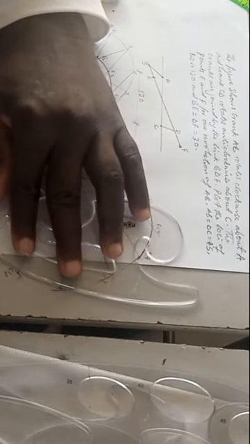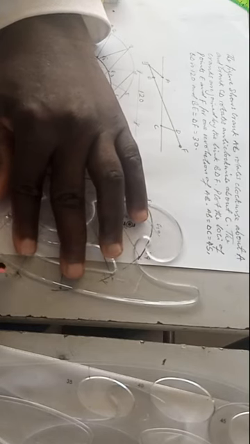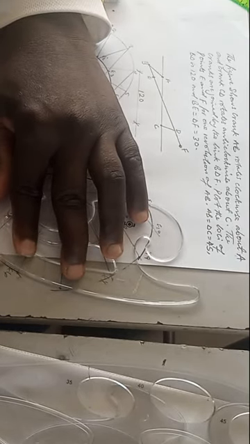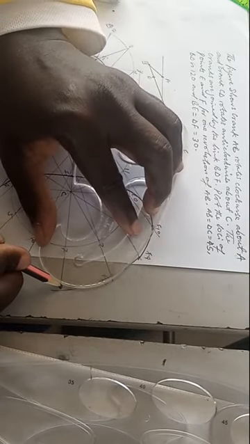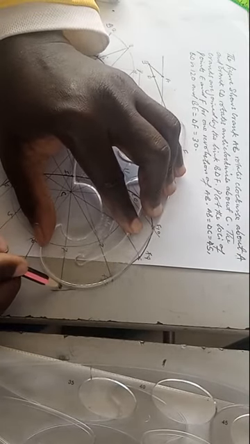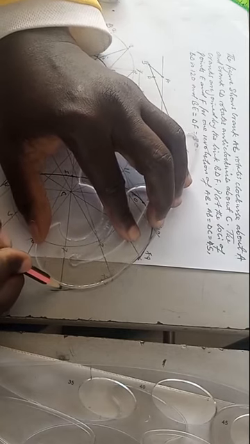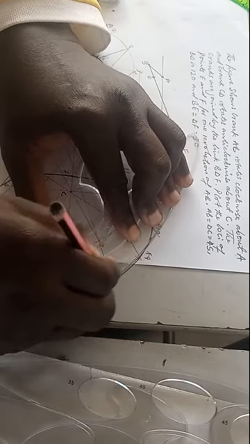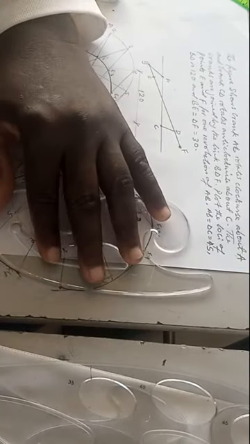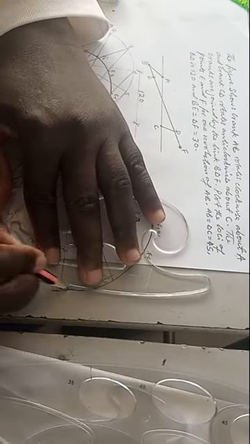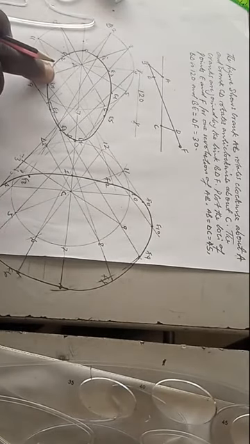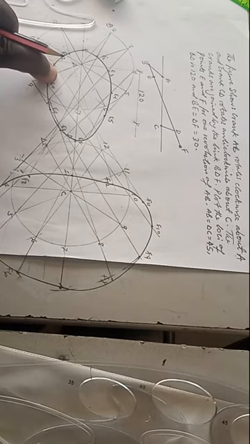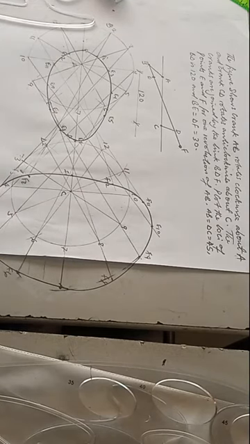Can I go here too? Yes, can go for these three. Let's see how we can join these ones. Okay, yes, it can go like this. So we have these three, and we can join this last one. Yes, so this is the locus of point F, and this is the locus of point E. So that's the solution to the question.